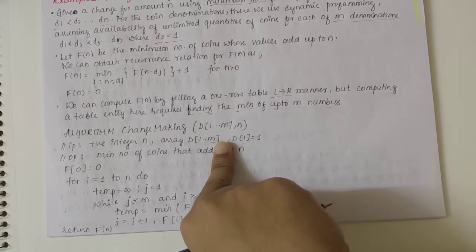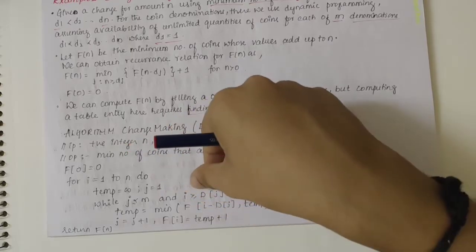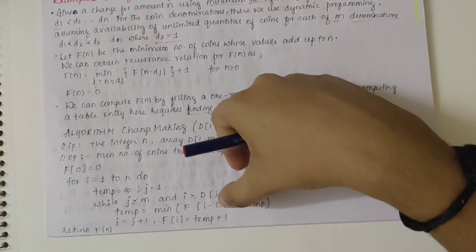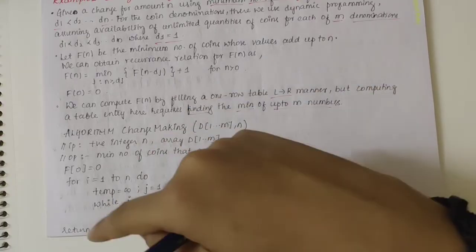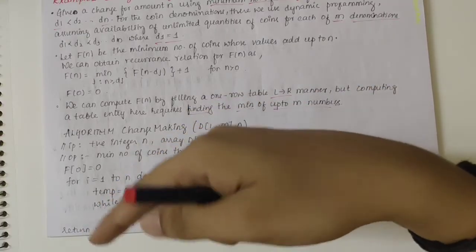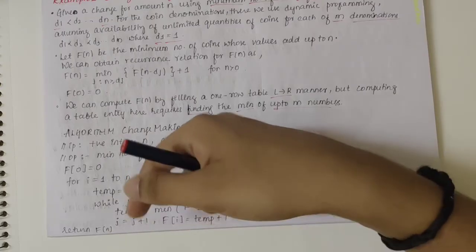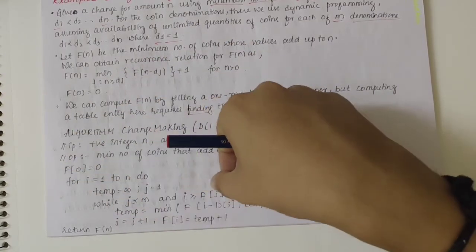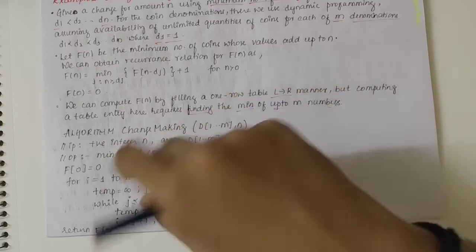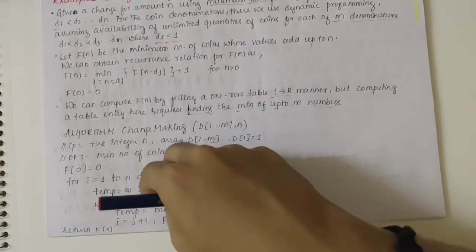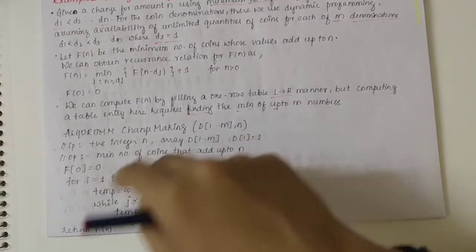While j is less than or equal to m and i is greater than or equal to d of j, do. This states that we continue the loop as long as there are more denominations to check, and the current amount should be greater or equal to the denomination d of j. So this ensures only valid denominations would be considered in this particular step. This obeyed, we'll get into the next line.